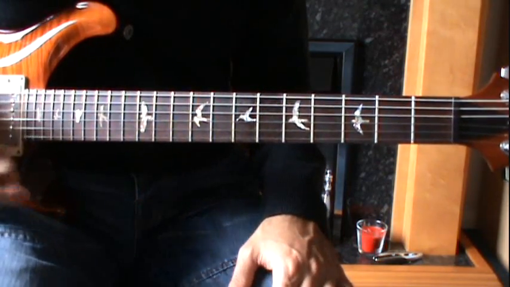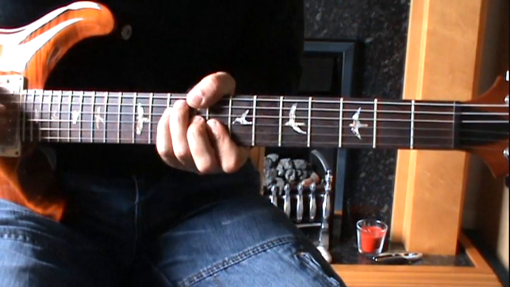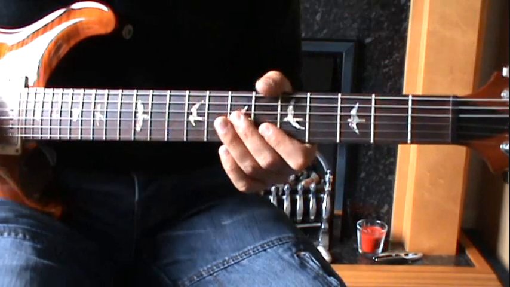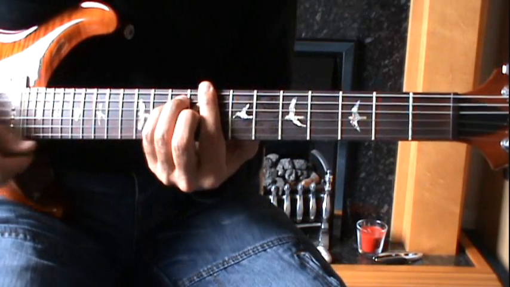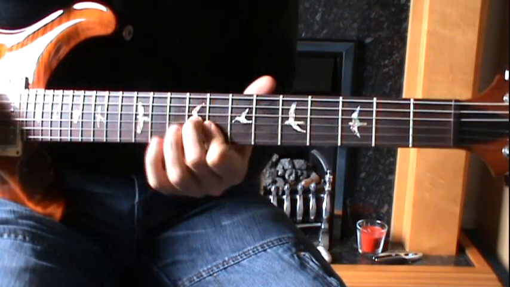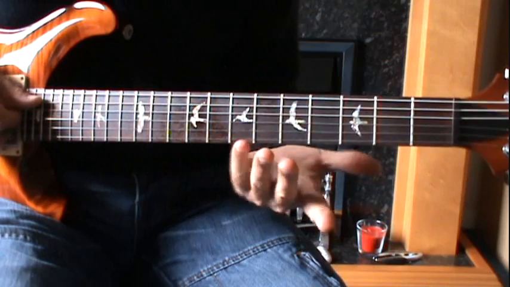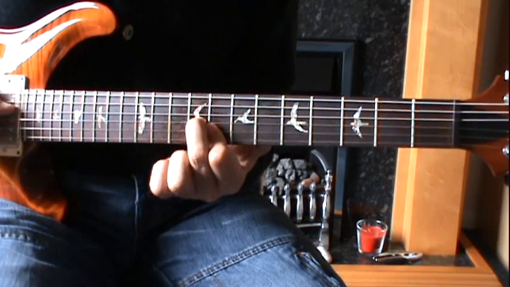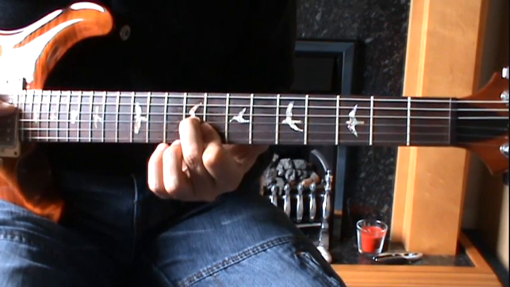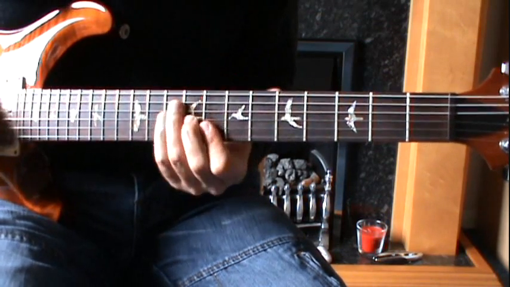I can use it for rhythms if I'm in a band. I can play, let's say, like the typical Motown rhythm. Instead of playing the full chords, I can just play the top part. So this is a C. Let's say the song is C and F. I can just play the top part. So this is C, first inversion, and F root position.